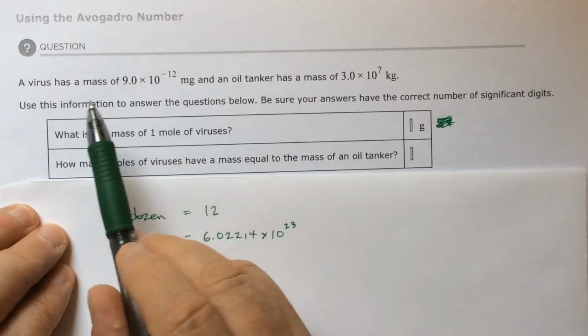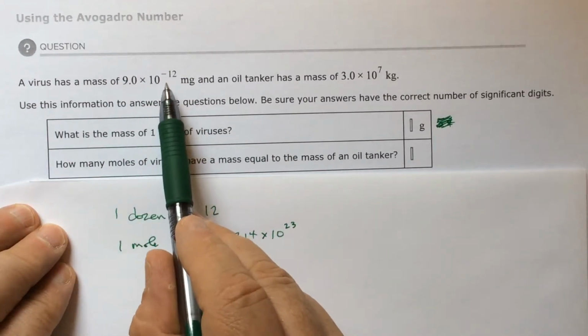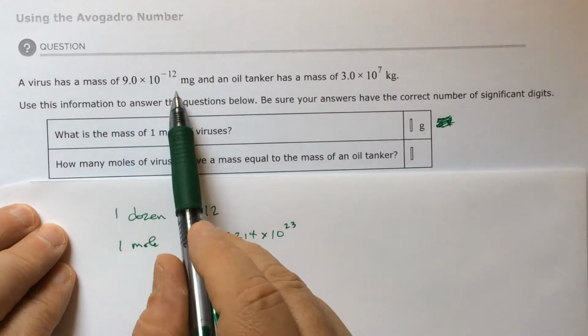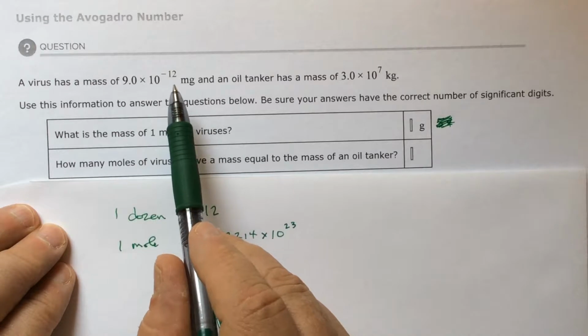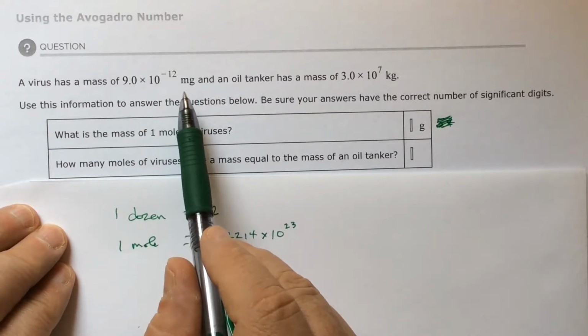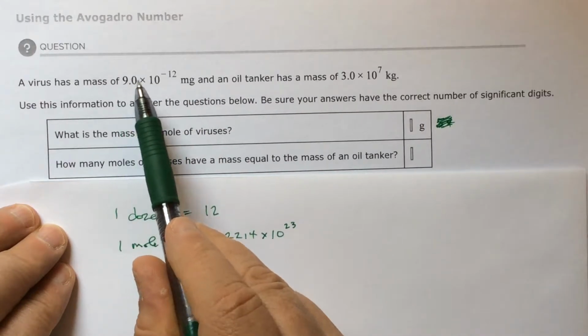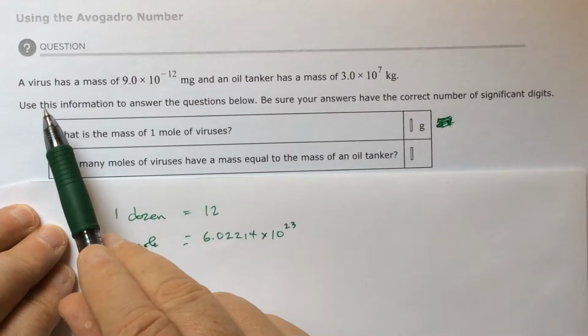So they're giving you a problem here. A virus has a mass. It's a tiny, tiny mass: 1 billionth of a milligram. And a milligram is 1,000th of a gram, and a gram weighs about the size of a raisin or a paper clip. So this would be a billionth of 1,000th of a paper clip's weight. And that's what a virus would weigh.